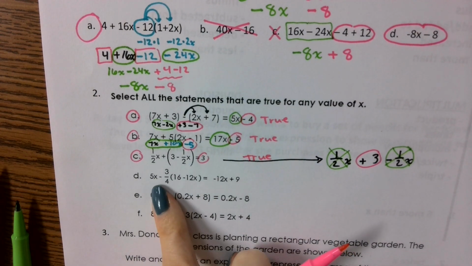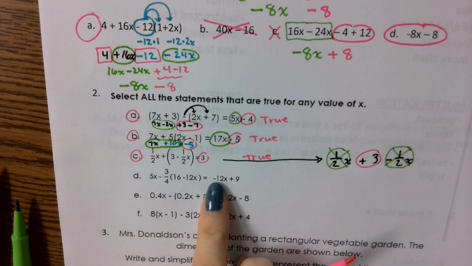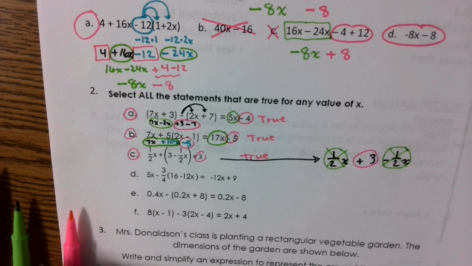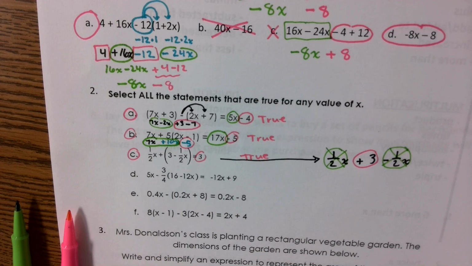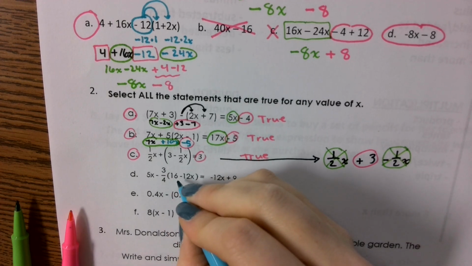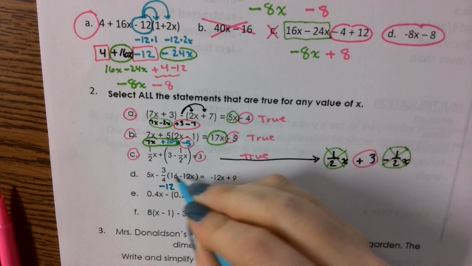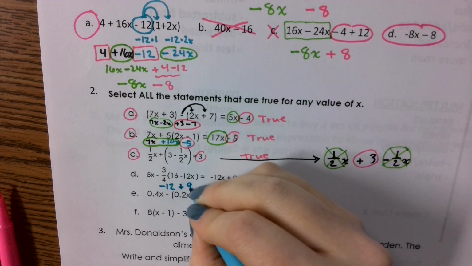Okay, for here, when we have 5x minus 3/4 times 16 minus 12x, we want to know if that's going to come out to the same thing as 12x plus 9. It's not. When we distribute that negative 3/4 to the 16 and to the negative 12, that's going to come out to a negative 12. And then negative 3/4 times negative 12x, that's going to come out to a positive 9x.